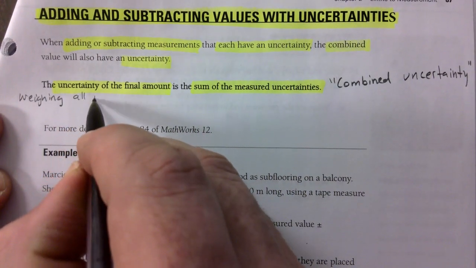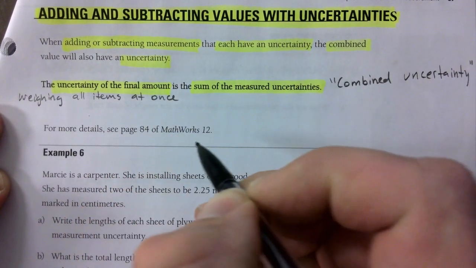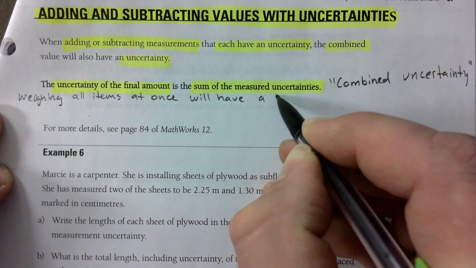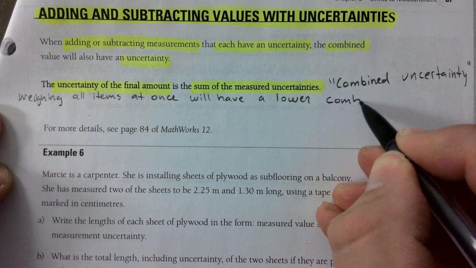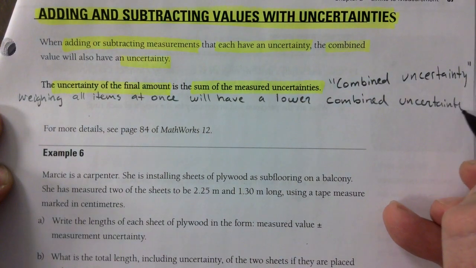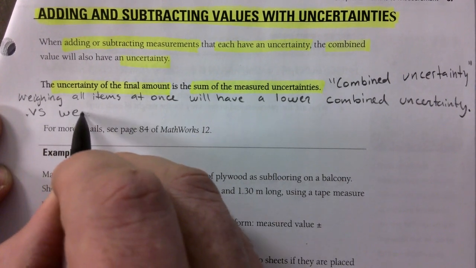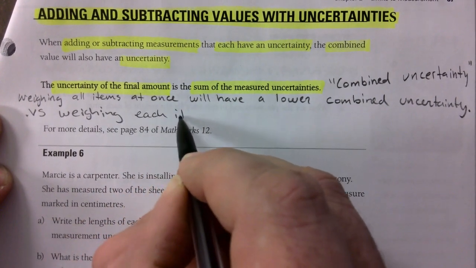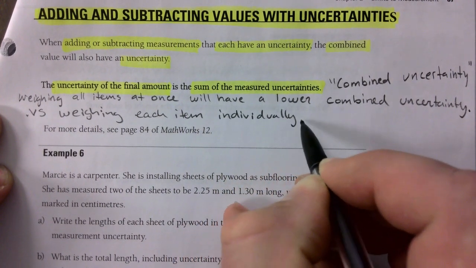Weighing all items, right, at once, okay, will have a lower combined uncertainty versus weighing each item individually. Page 87, Kirat.